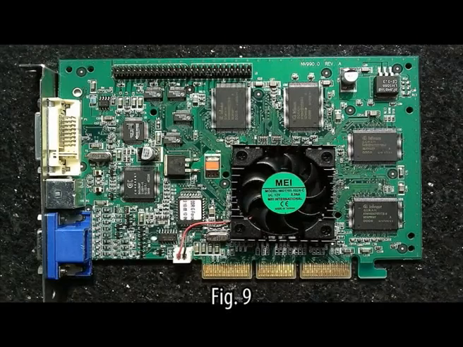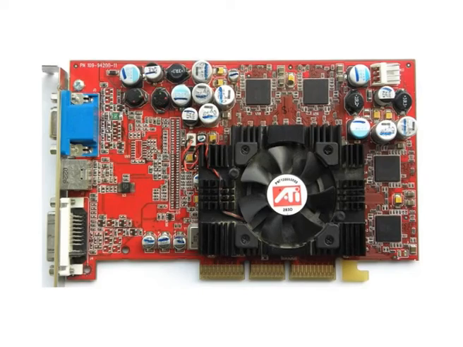NVIDIA in 1999 marketed its chip GeForce 256 as the world's first GPU. It was presented as a single chip processor with integrated transform, lighting, triangle setup, clipping and rendering engines that are capable of processing a minimum of 10 million polygons per second. It is shown in figure 9. Rival technologies coined the term Visual Processing Unit or VPU with the release of Radeon 9700 in 2002.